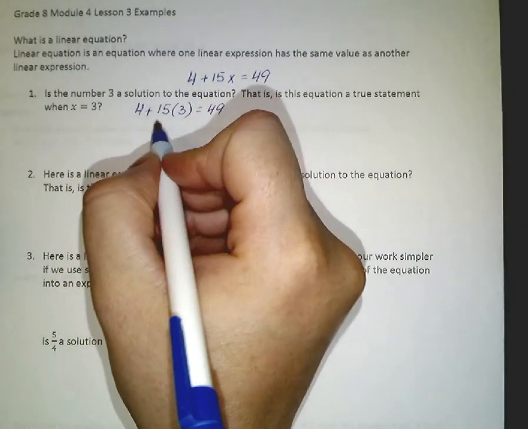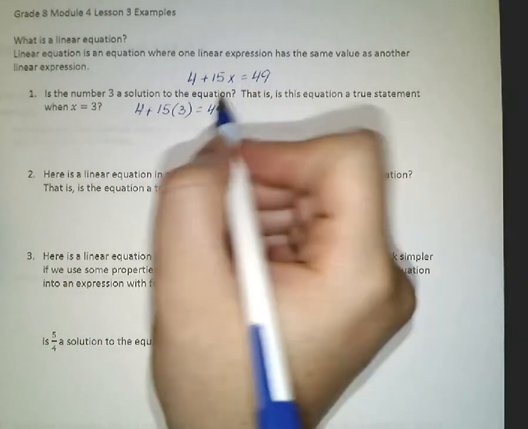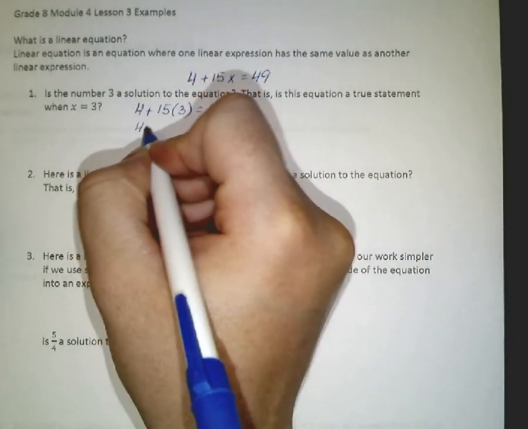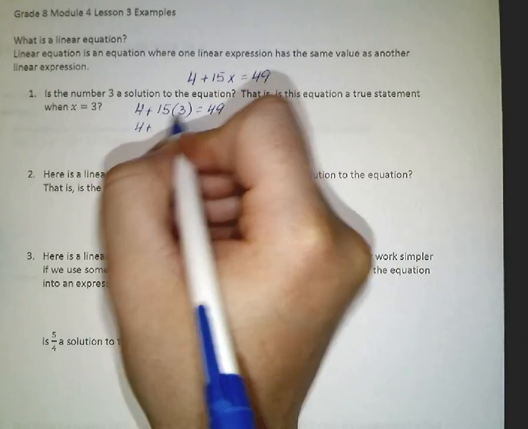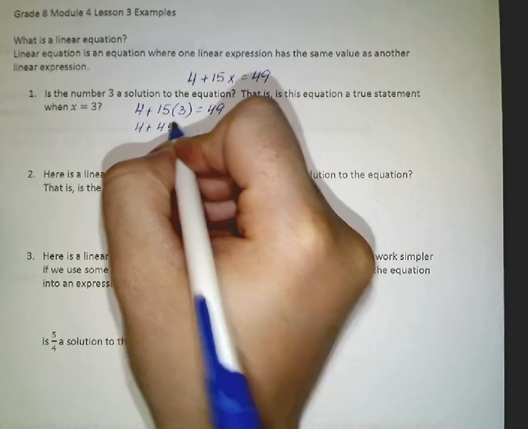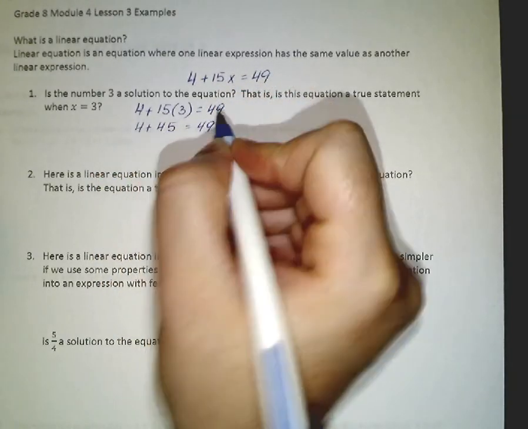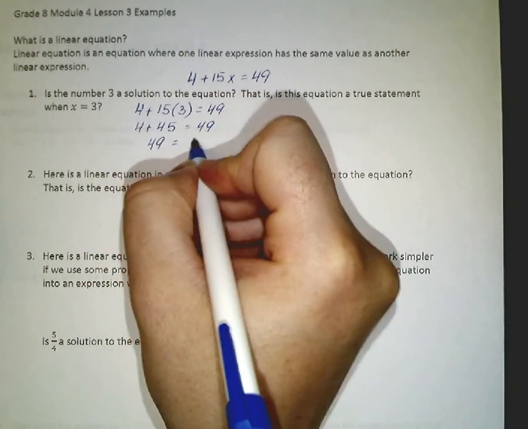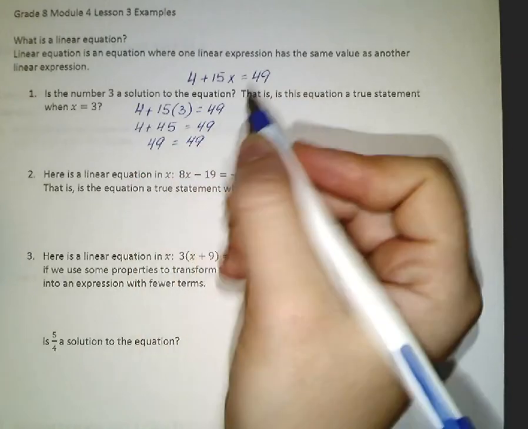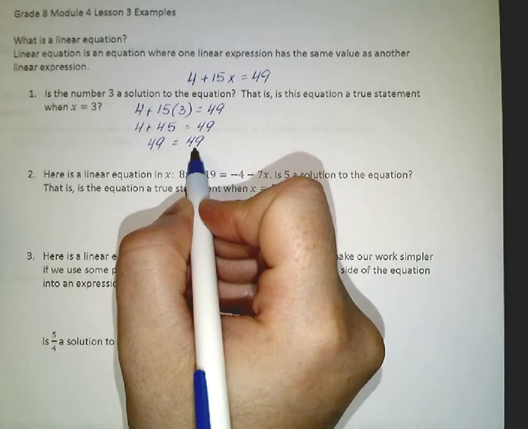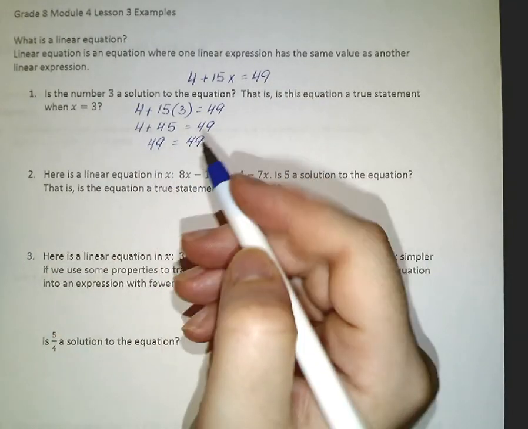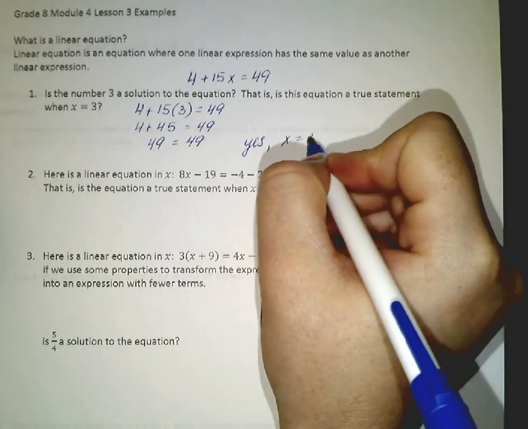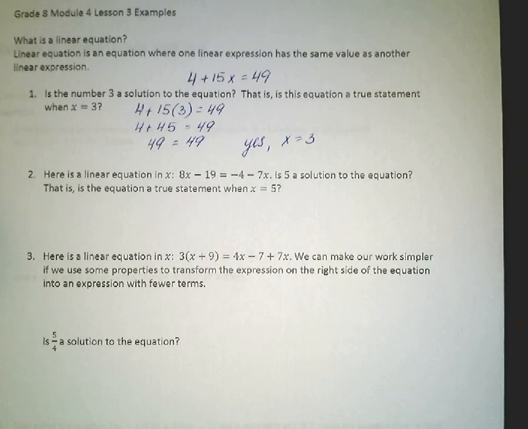According to the order of operations, we are going to multiply first and then add 4. 15 times 3 is 45, and 4 plus 45 is 49. 49 equals 49. Since these two are equal to each other, 3 is the solution to the equation. So we'll write yes, x equals 3, or 3 is the solution.